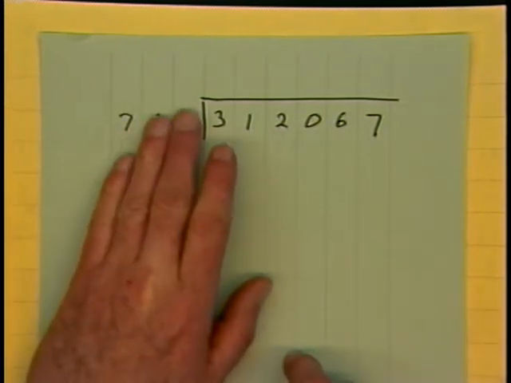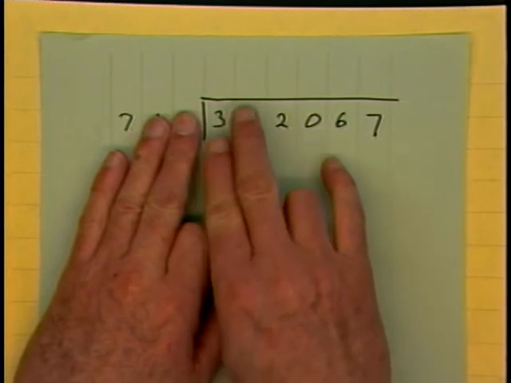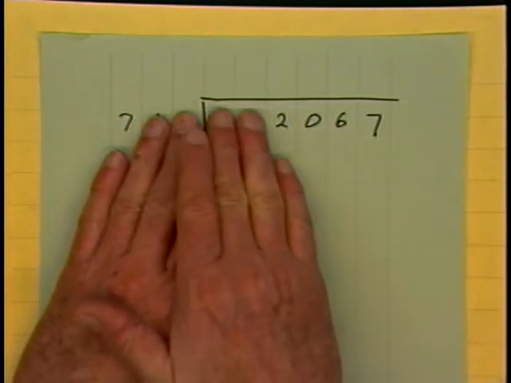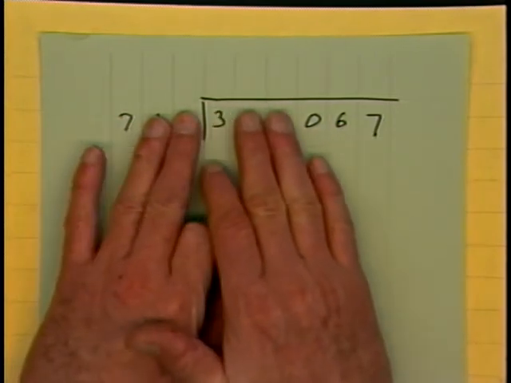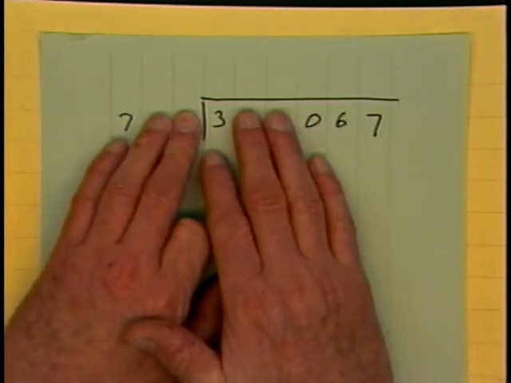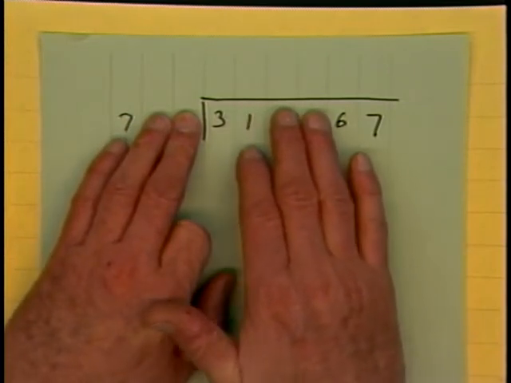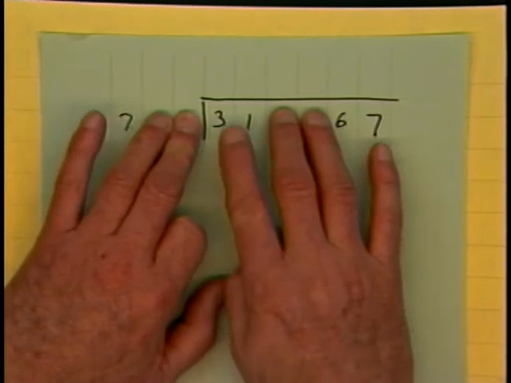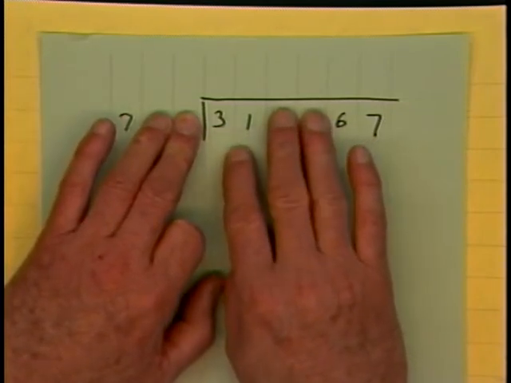So I had to cover up 2 here, so I want to cover up 2 here. So if I cover up 2 there, there's nothing to go into. 2 there, 7 won't go into 3. Then move over to the next 2. 7 will divide into the 31.